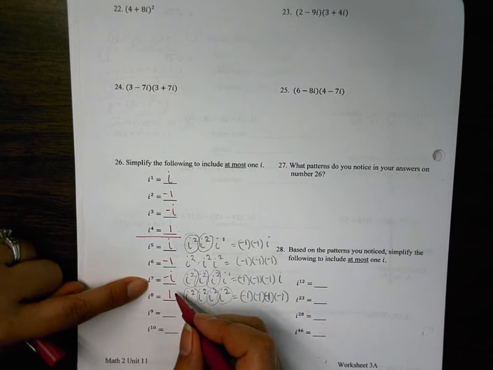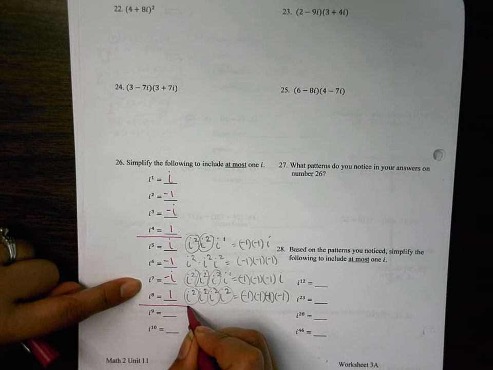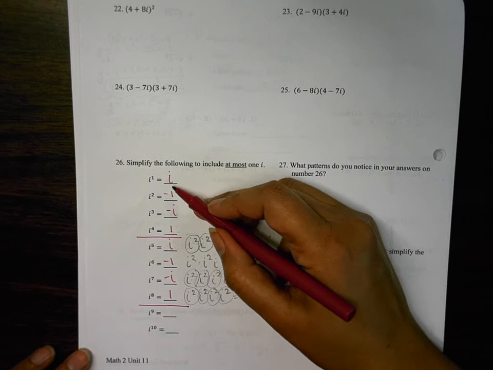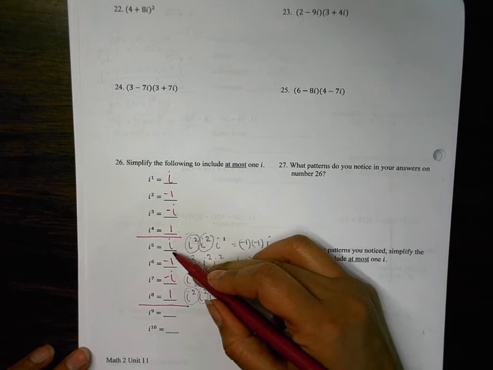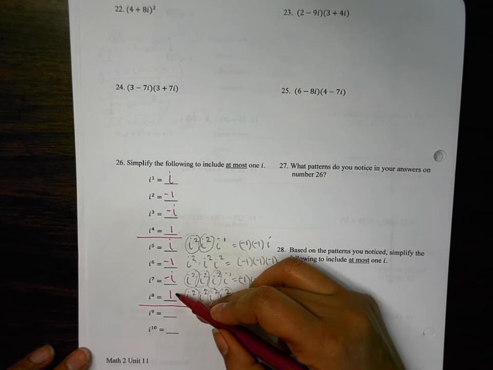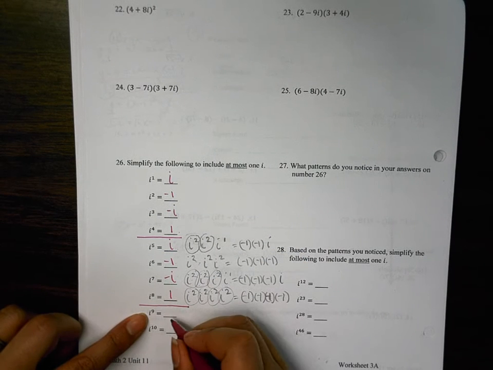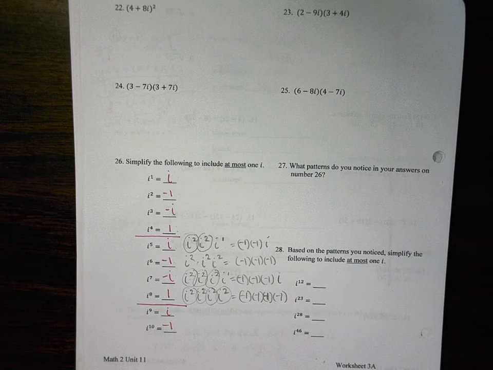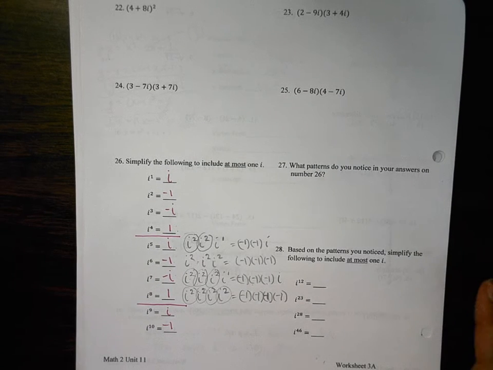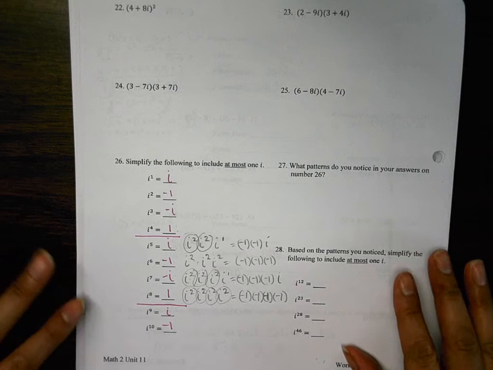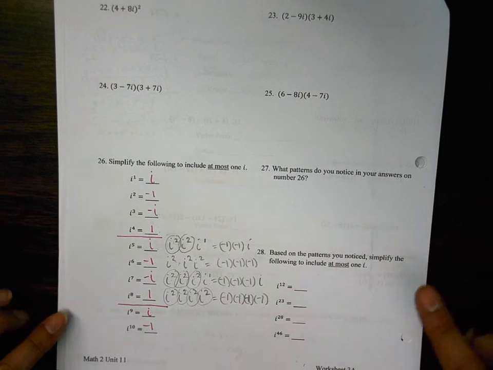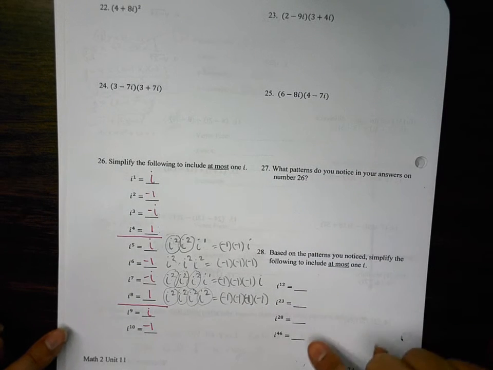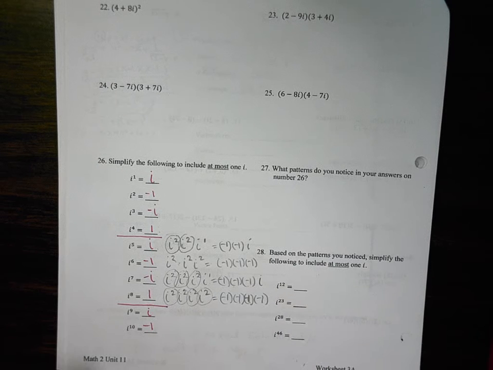Okay, so where do they start to repeat? Looks like here. 2, 3, 4. Is that right? Did I mark it up in the right spot? I, -1, negative I, 1. I, -1, negative I, 1. What's this one going to be? I, and then -1, and it continues. Does everybody see that? Yes or no? Okay, so how do you do these big numbers, like to the 46th and to the 28th? Anybody know?